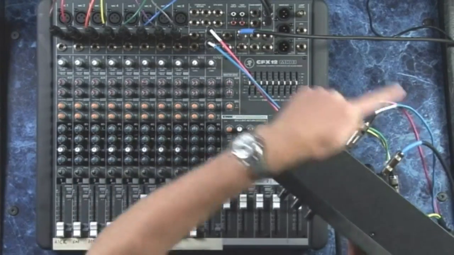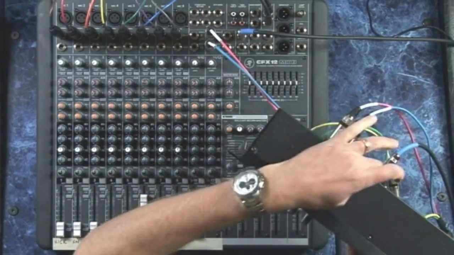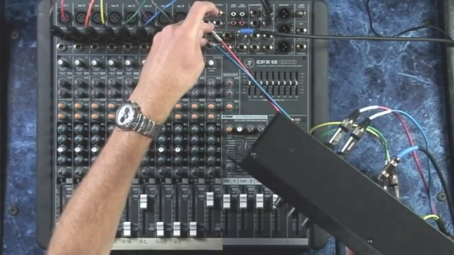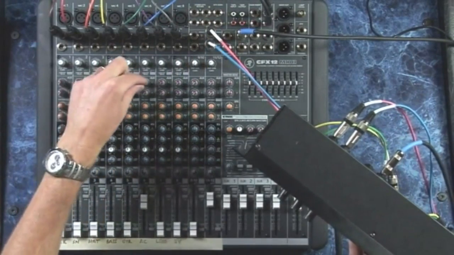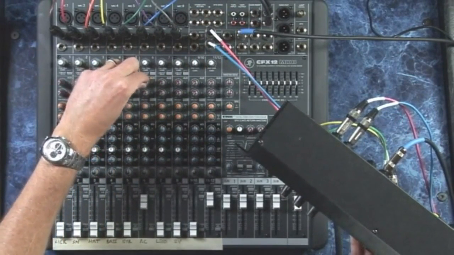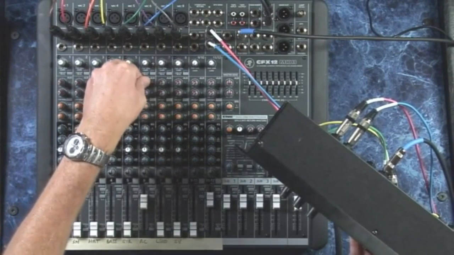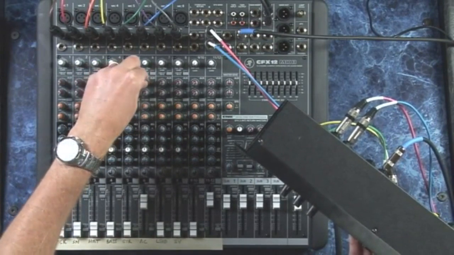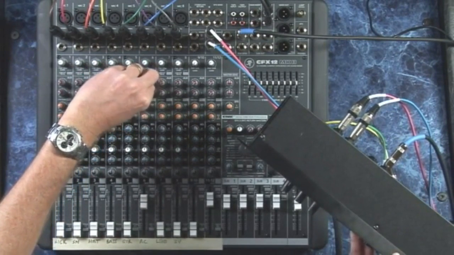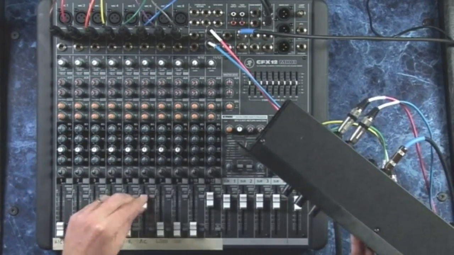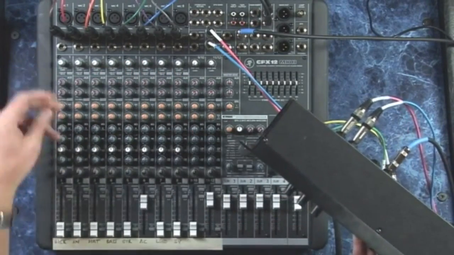So with that effects loop, out through an aux send and then back into our mixer here, we can adjust the amount of reverb on this acoustic. But a very cool thing is that we can now share this effect across all of our channels.